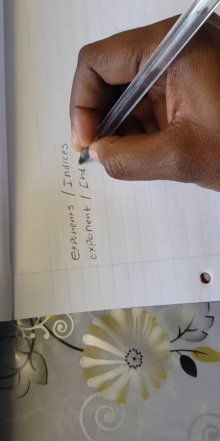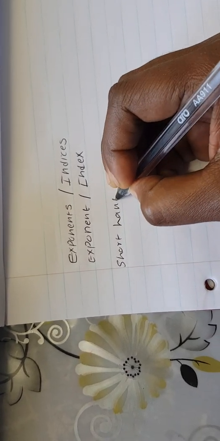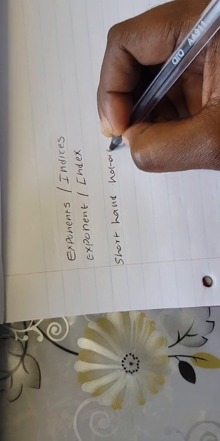Exponents. Exponents are also known as indices. When you want to talk about one exponent, you will say it is an index. You will say you're talking about an index. So basically, the definition of exponents is the shorthand notation of multiplication.